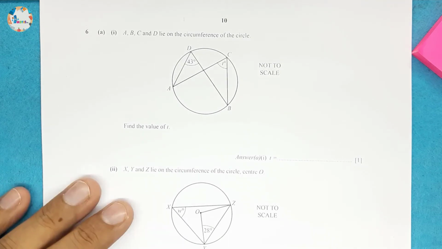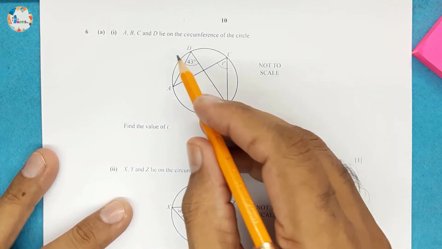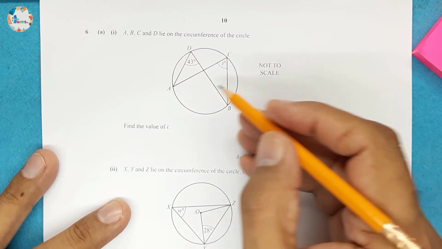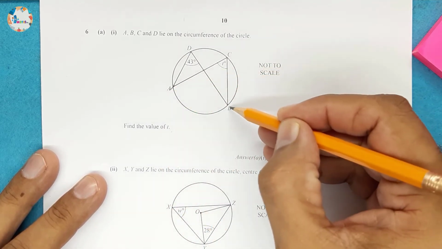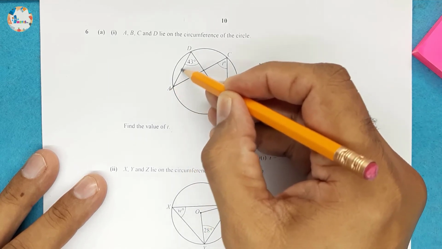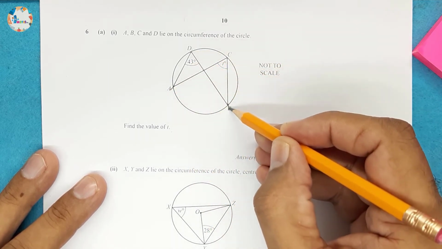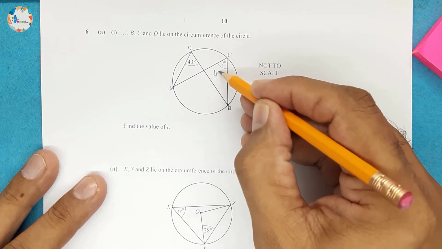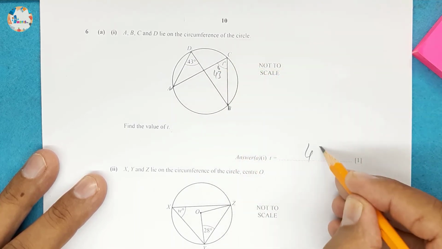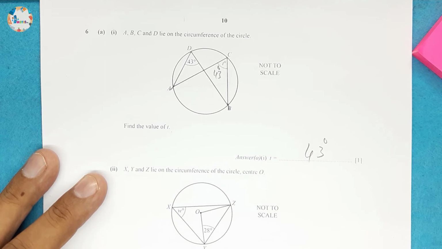Question number 6 is circle theorem. A, B, C and D lie on the circumference of the circle. Find the value of t. So this is the arc AB. From here this is the angle at the circumference, the top angle, and this is also from the same arc, so this is also 43 degrees. So we'll write here 43 degrees. This will be our answer.